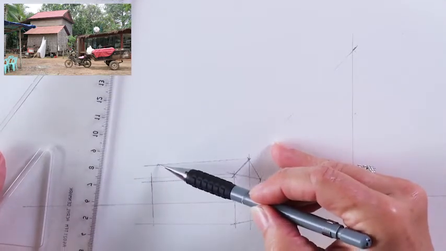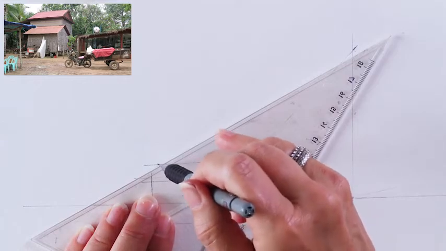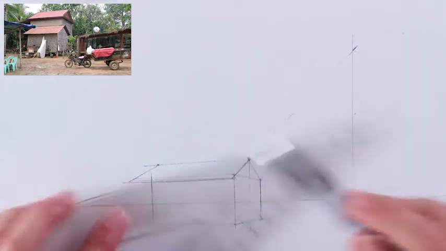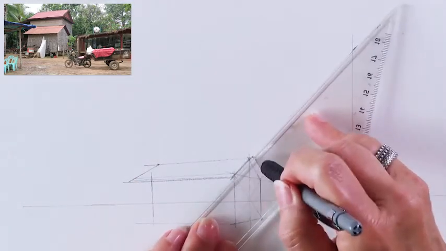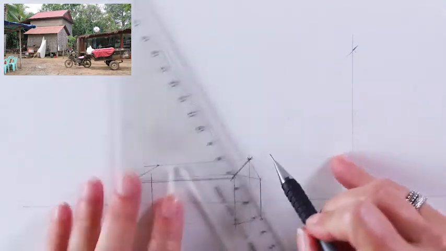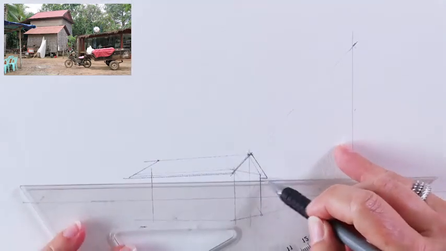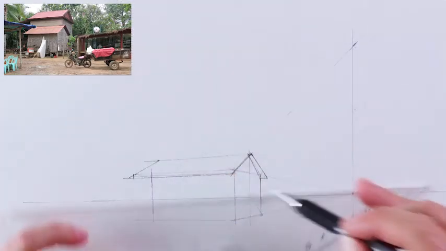Find my corner, which looks to be about right there, and I'm going to use my vanishing point for this back corner. And I'm going to extend this out a little. There. So it's more or less one building.